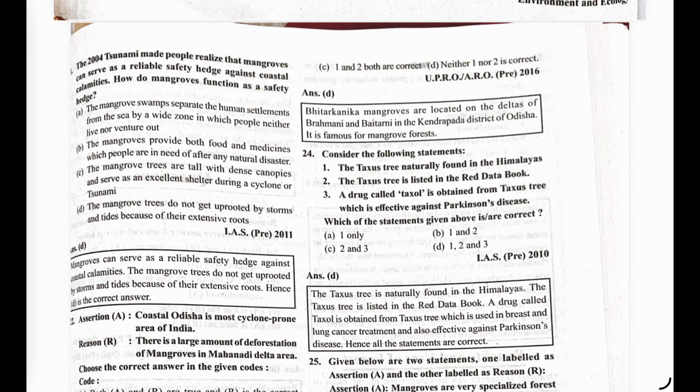How do mangroves function as a safety hedge? Mangrove trees do not get uprooted by storms and tides because of their extensive roots. This is the correct answer. We know that in storms a lot of trees fall down, but mangroves don't. They don't fall down because their roots are extensively distributed, so they are very tightly bonded with the clay. So D is the correct option.